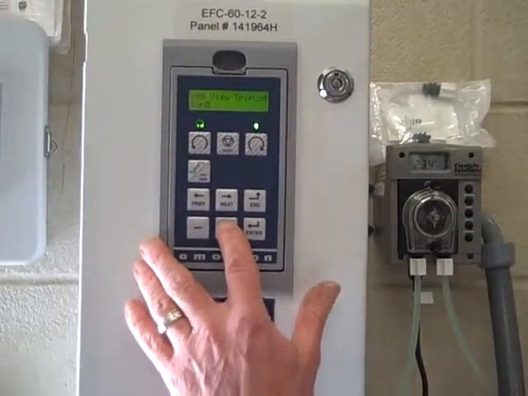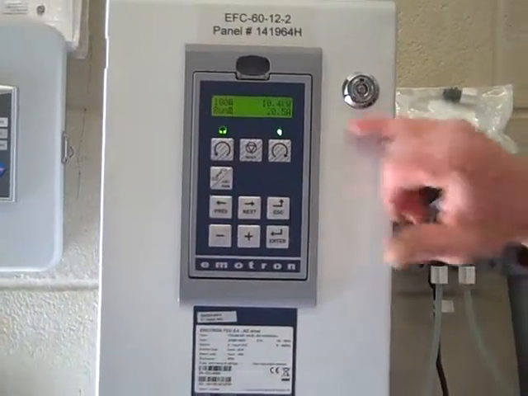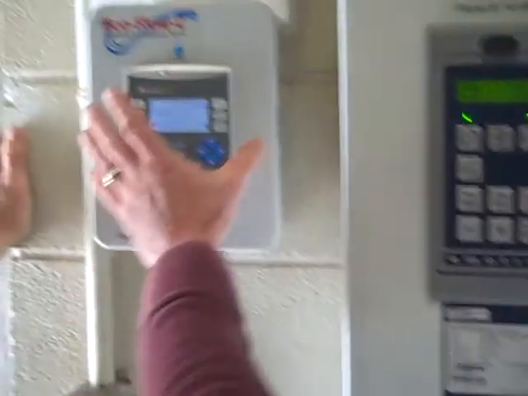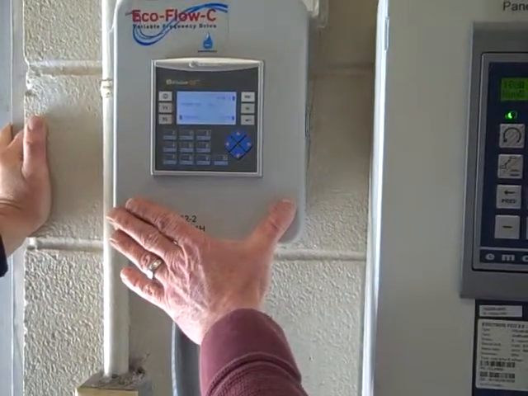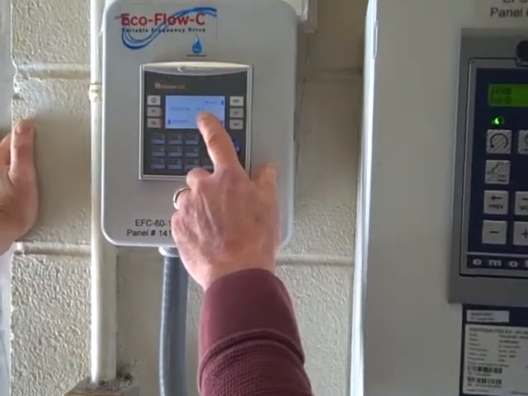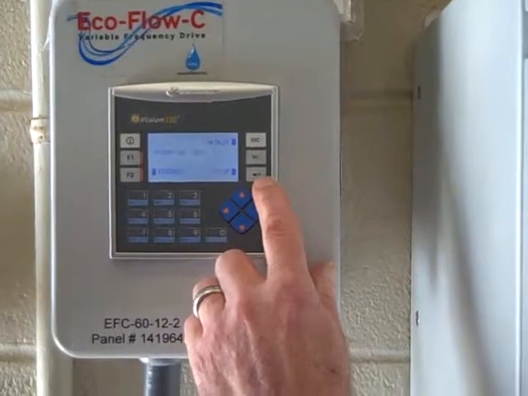I usually leave it on screen 100, because that tells you the kilowatts that you're using and the amps you're drawing. Everything's done through your controller. You see here you got your time, the pump's running at 90%. There's your energy screen, and this is your stop button.